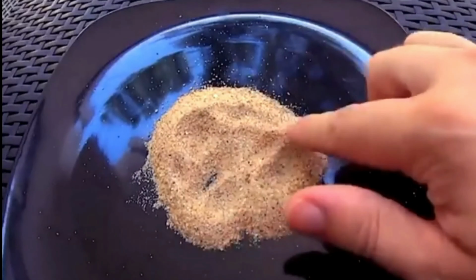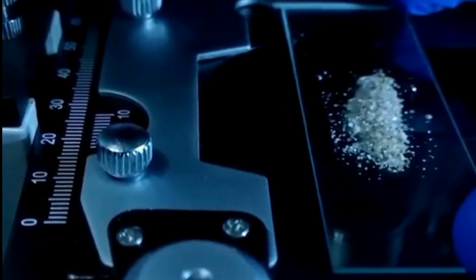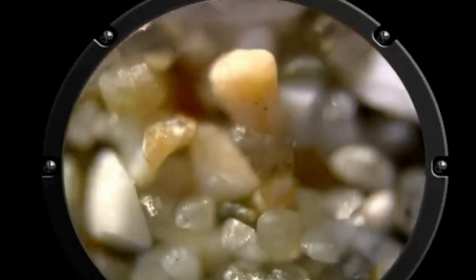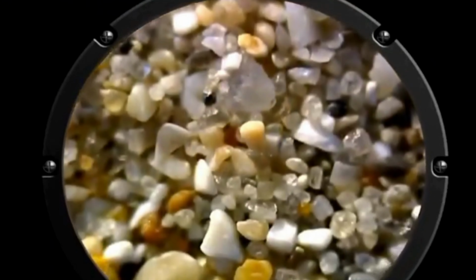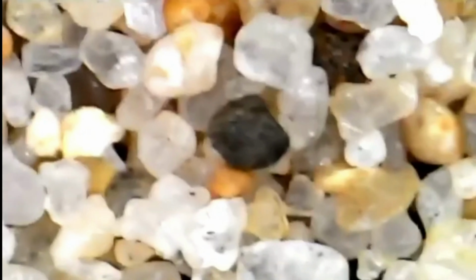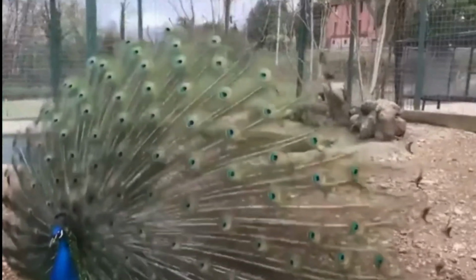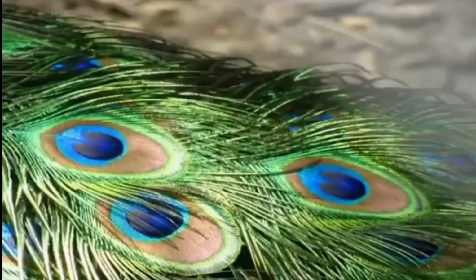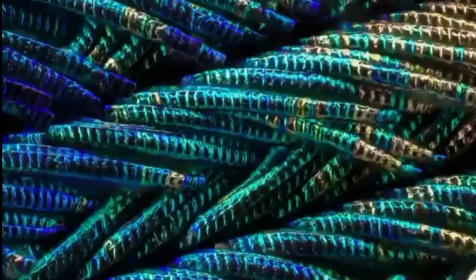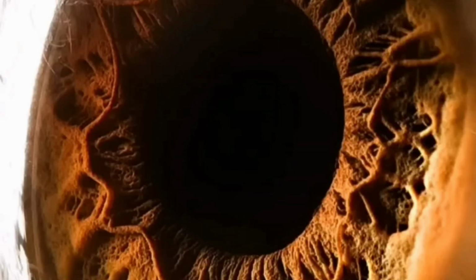Sand. This is something that we don't give much attention to. Every time we see the sand, it looks like it's all similar sized. Looking into it with a microscope tells another story, and you won't believe that this is sand. Peacock. This bird is really beautiful, and it looks even more amazing in close-up. Peacock's feathers look like threads, and the structure is very complicated.